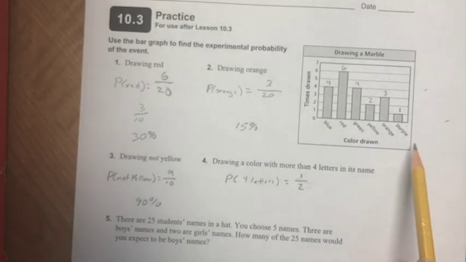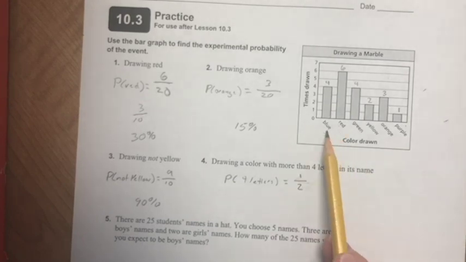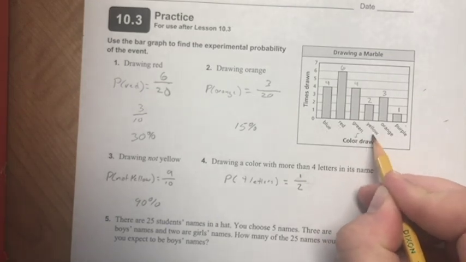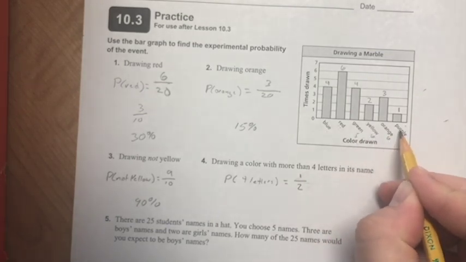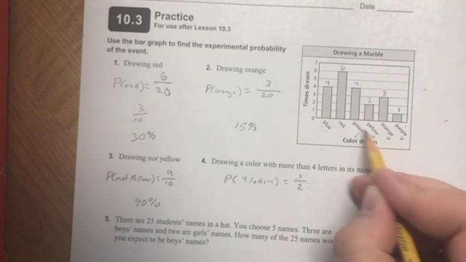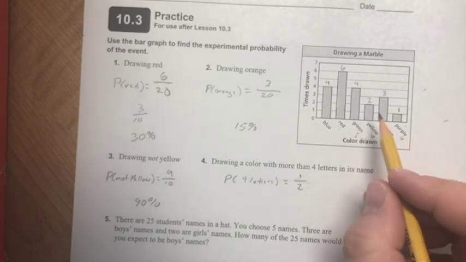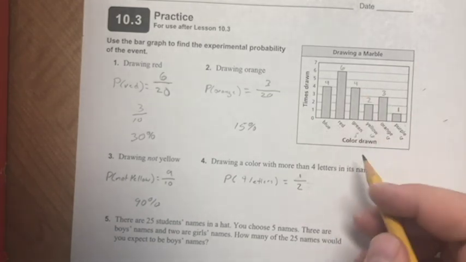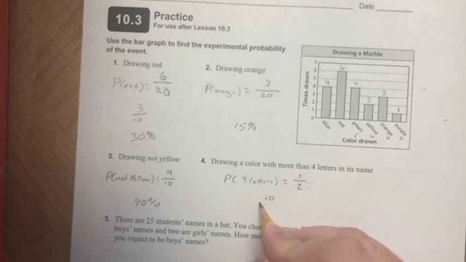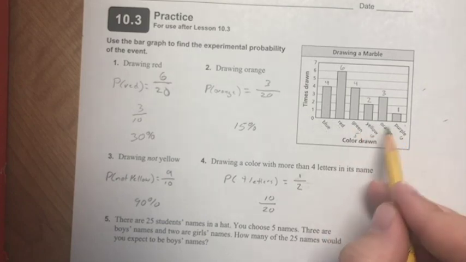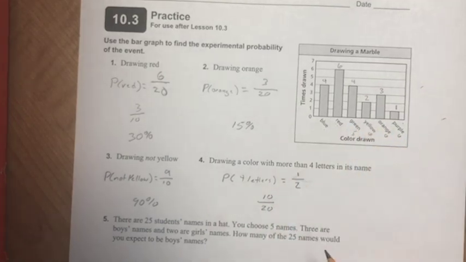Well, just to show it, we would look at each individual color. Blue has 4, this has 3, this has a total of 5. This has a total of 6, this has a total of 6, this has a total of 6 as well. So these are the colors that we're going to be using. So I would go 4 plus 2, that's 6, 9, and 10. So I have a 10 out of 20 chance of picking one of these colors because they have more than 4 letters, and 10 out of 20 is equal to 1/2.